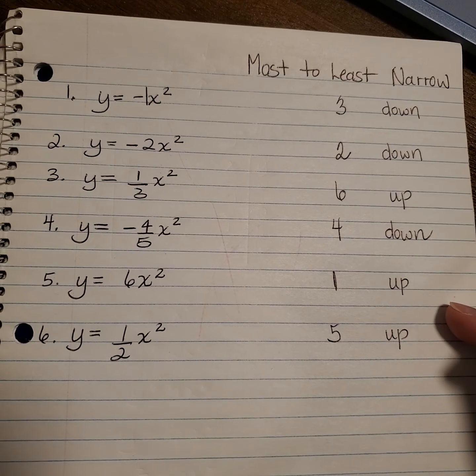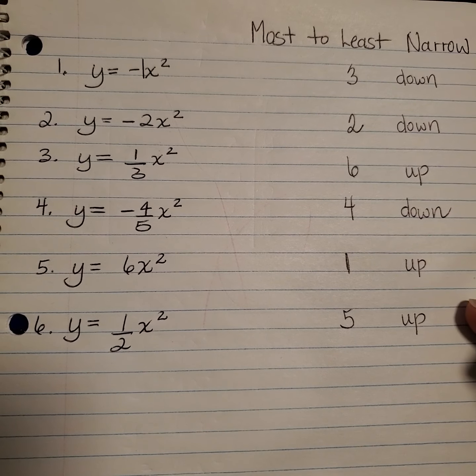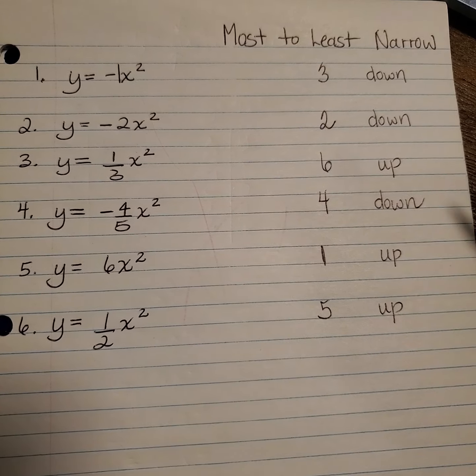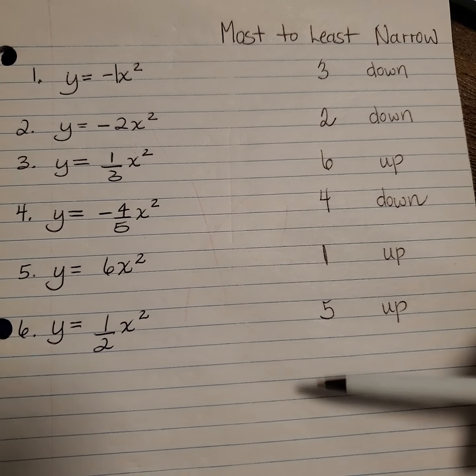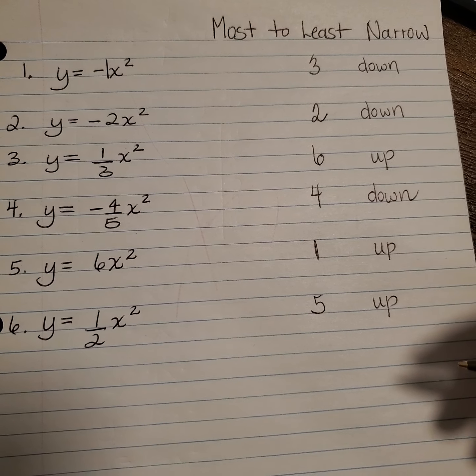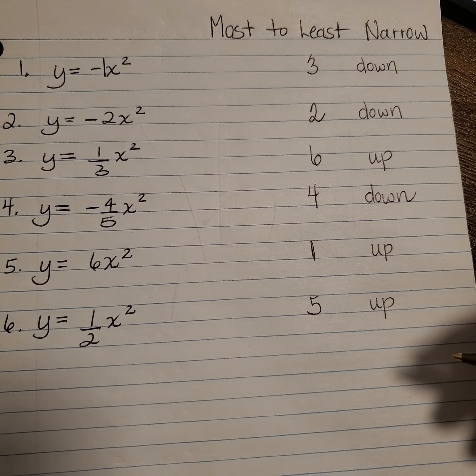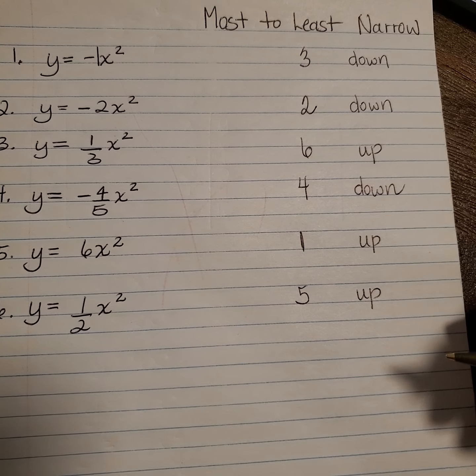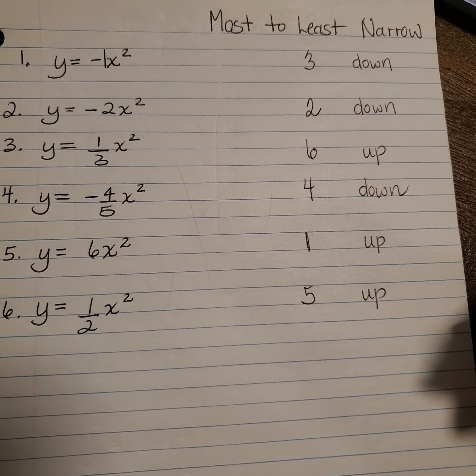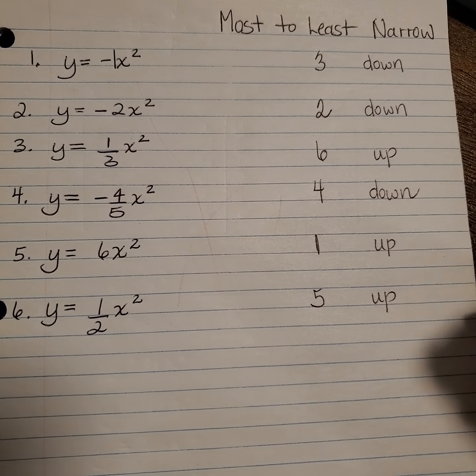Okay, what do these all have in common? They all have a vertex on 0, 0. Some open down, some open up, and they are all different shapes. When two parabolas are the exact same shape, we say that they are congruent. And we can tell if they have the same a value.